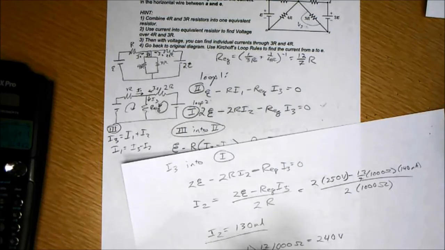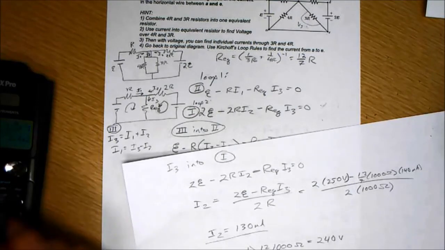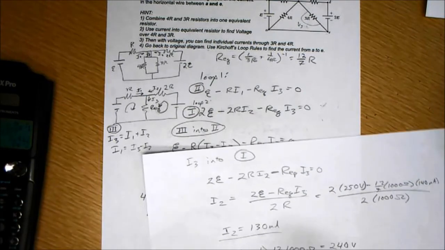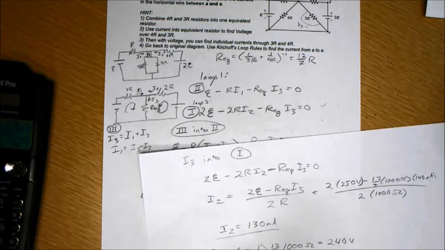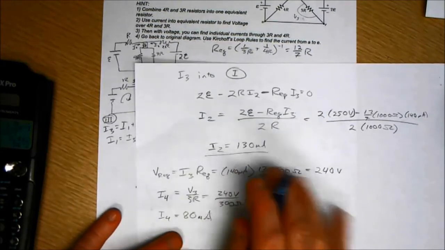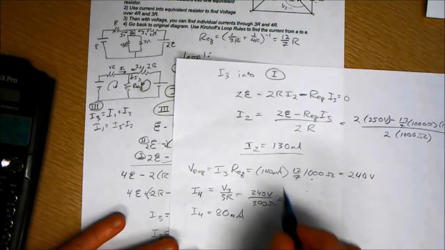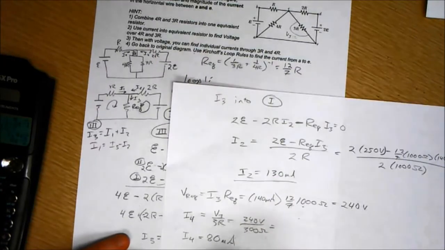So that's 240 volts over 3,000 ohms. I4 equals 80 milliamps, excuse me. Okay, so now we've got the current. Now we know what the current is through this 3R resistor.